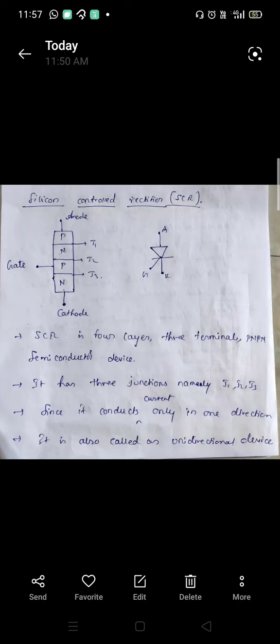So today I am going to discuss the silicon control rectifier. What is this silicon control rectifier? It consists of two p-type semiconductors and two n-type semiconductors, joined alternately. That means the p-type is connected to the n-type, then the n-type is connected to the p-type semiconductor, and the p-type semiconductor is connected to the n-type semiconductor. One gate terminal is connected to this p-type semiconductor.